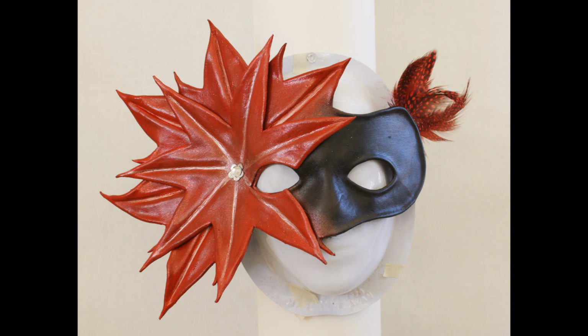The three-dimensional leather mask is a good example of radial balance. The red flower, which occupies the left side of the mask, has a silver focal point, with petals radiating out from the center. There are two flowers overlapping, and the petals on both flowers move out to a point.